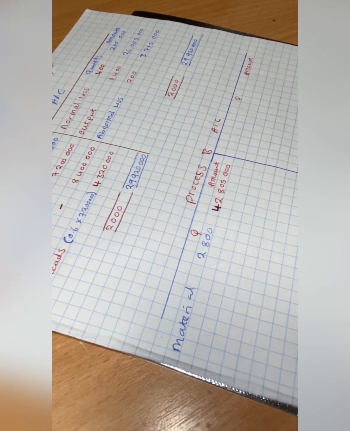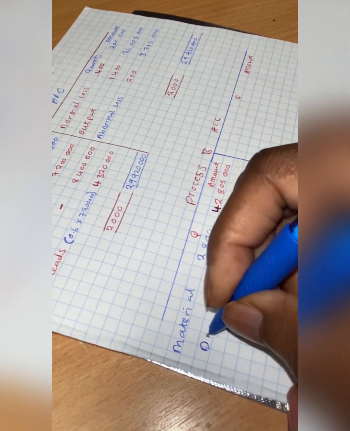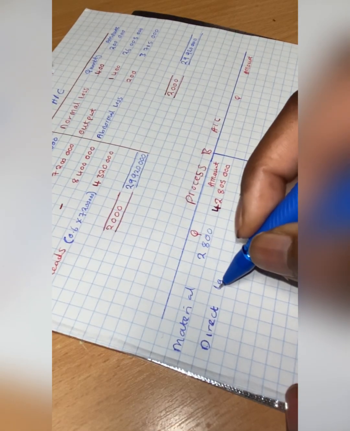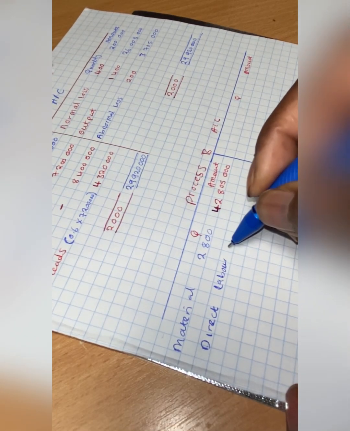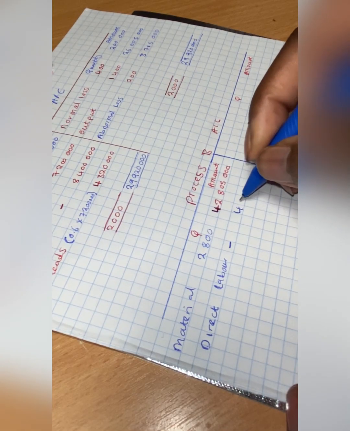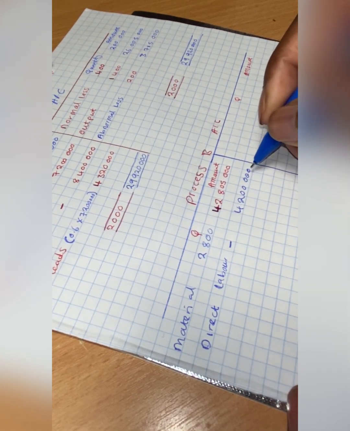Okay, so then we can go to direct labor. Direct labor, these are the expenses we are spending money on labor. In terms of quantity we don't put anything. In terms of amount for process B, it's 4,200,000 kwacha. What else?